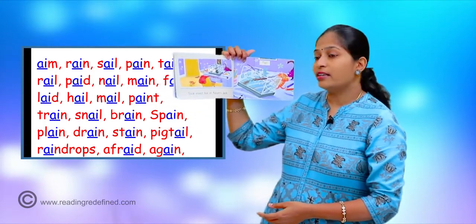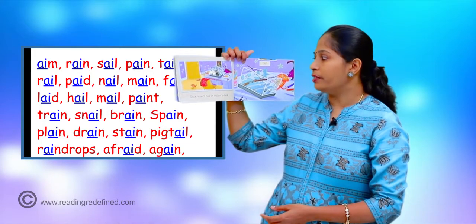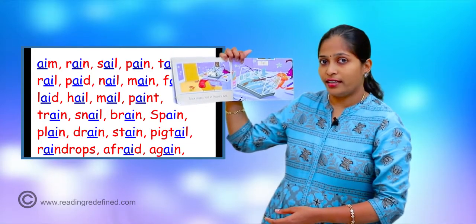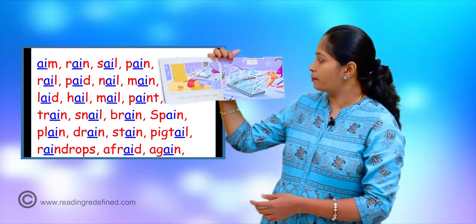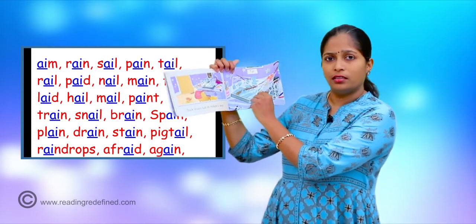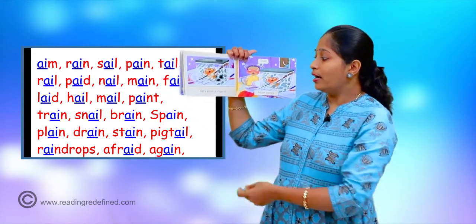Stick insect hid in Adam's desk. Tip. The tank fell down.